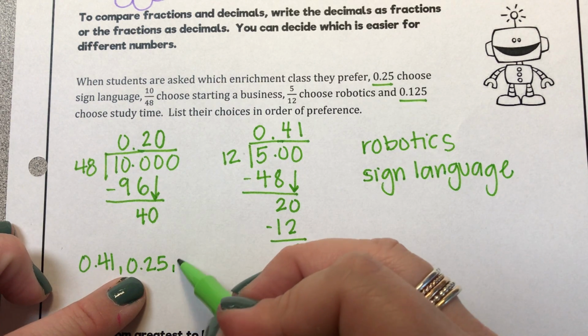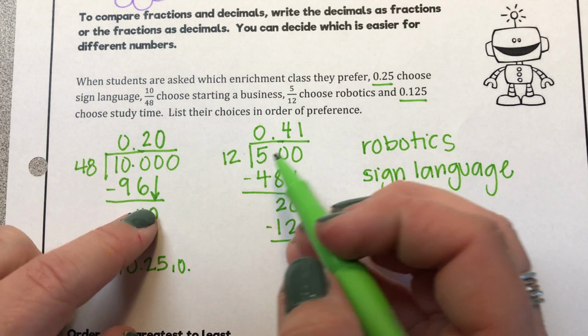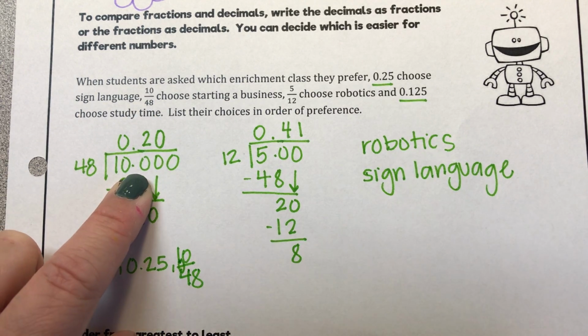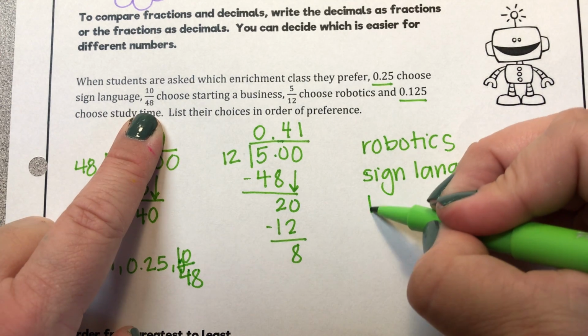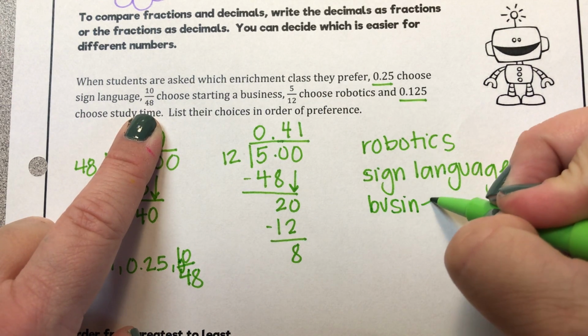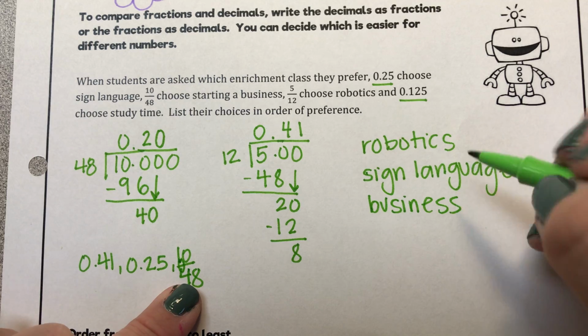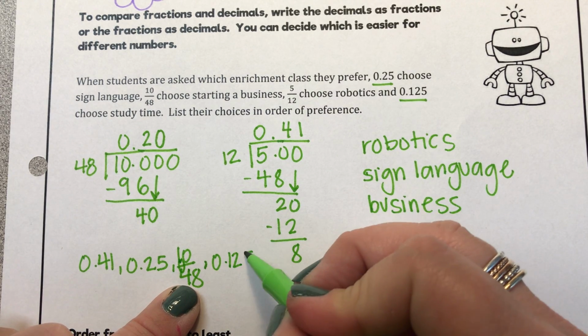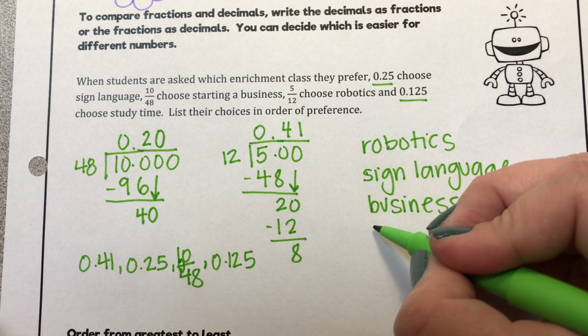Okay, and then it was 0.20, which is the 10/48 part, which was starting a business. I'm just going to write business. And then the least popular one, 0.125, was study time.